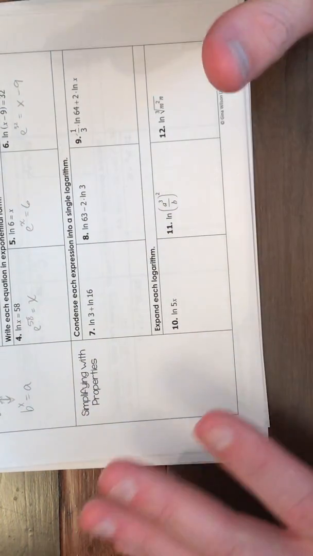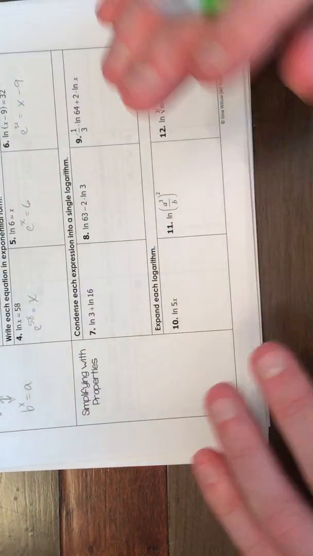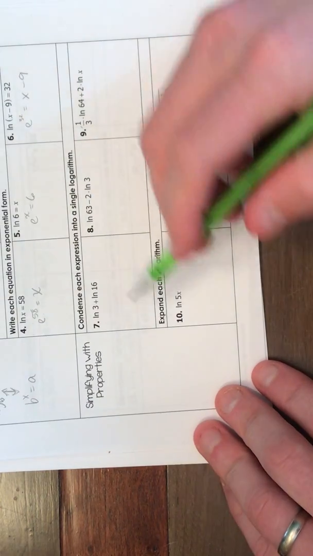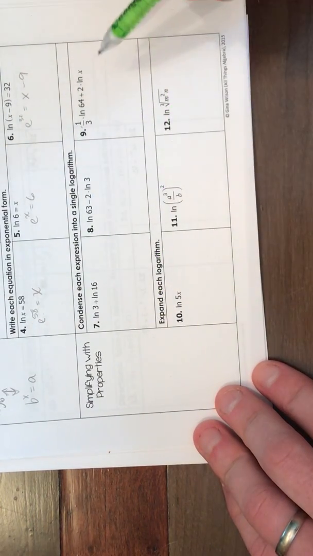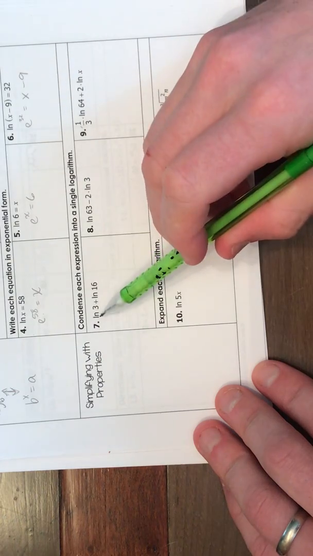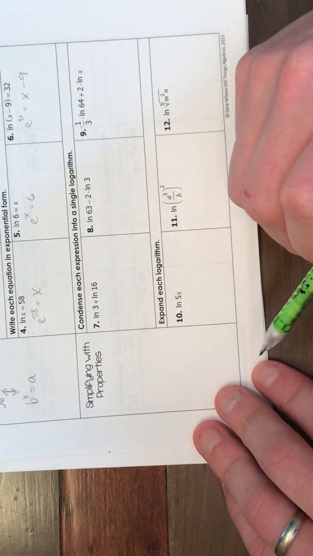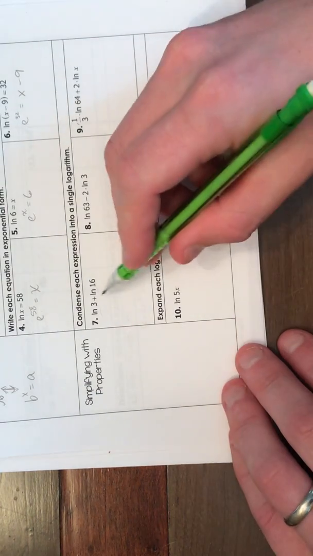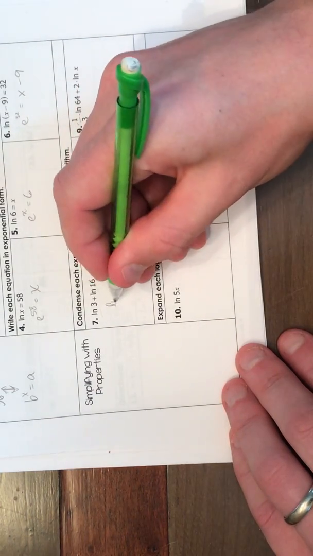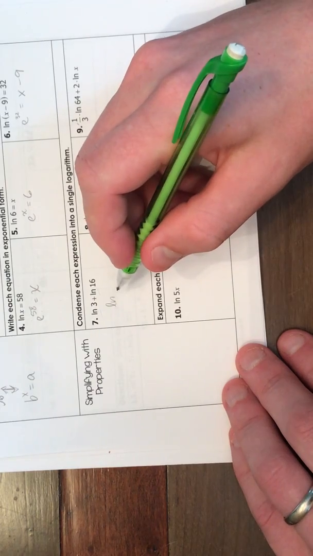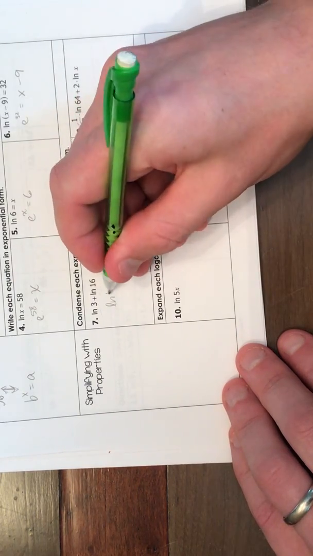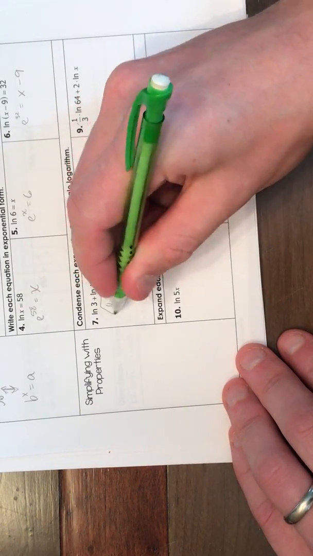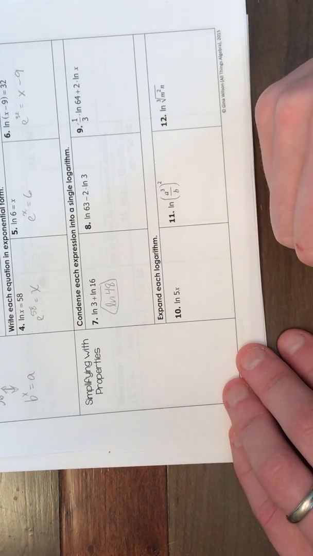So when it comes to using our log properties, all of them still apply. We just have to make sure that we're looking at these guys and going ahead and realizing that they have to both be that natural log for us to be able to use those properties. So for number 7, we're separated with addition. We can combine this into a single log by using multiplication. So this is just going to be 3 times 16, natural log of 48.